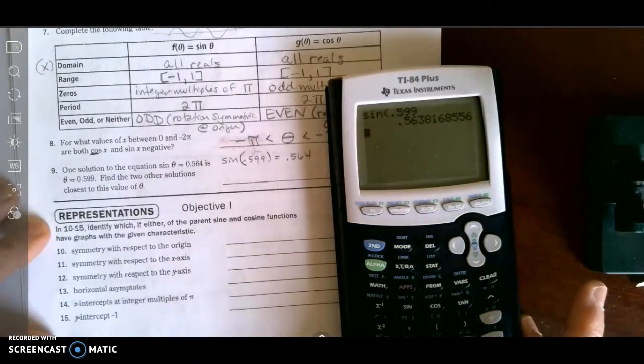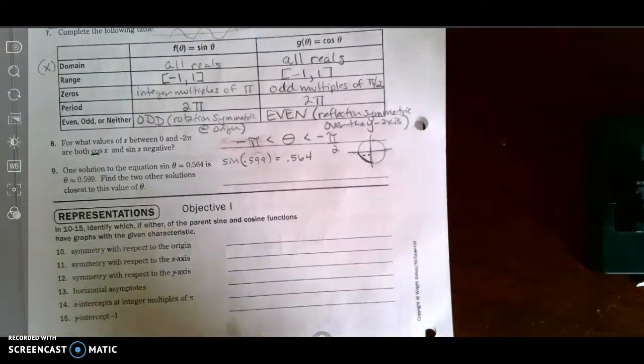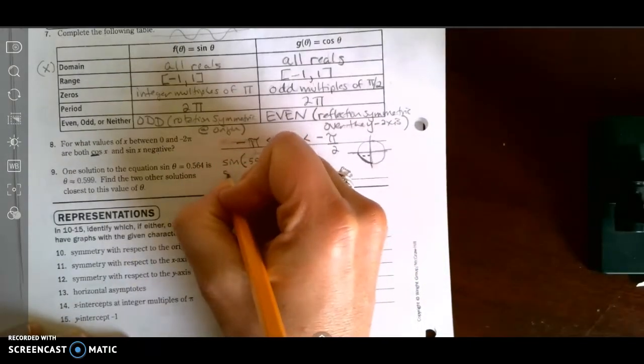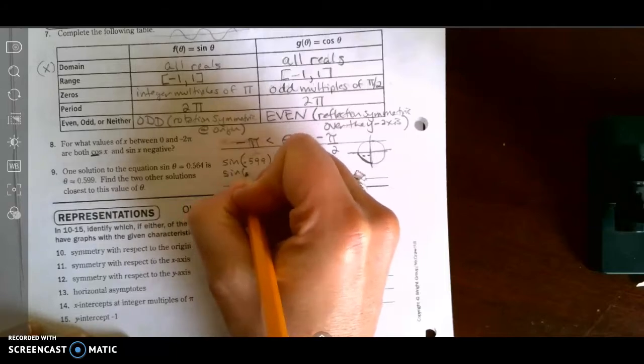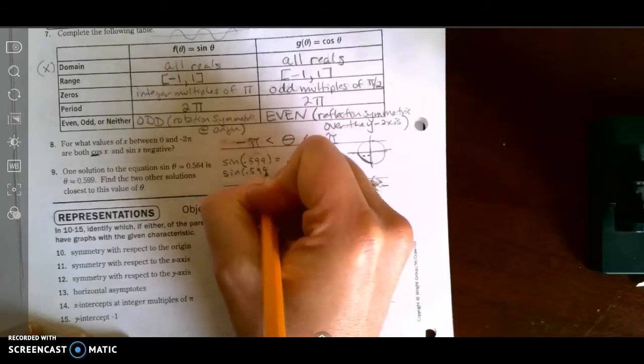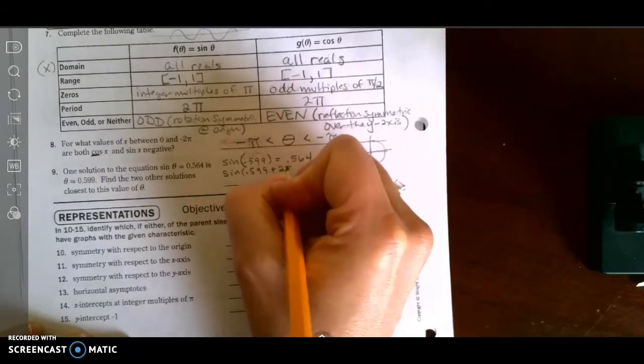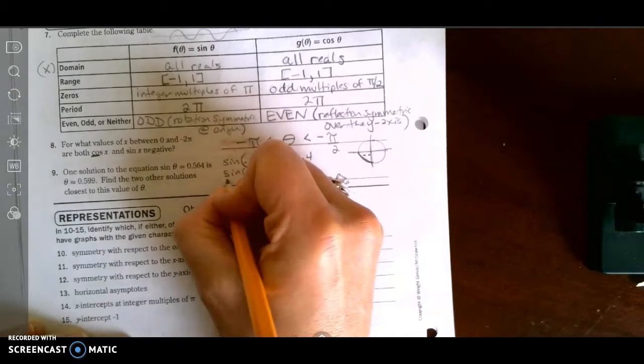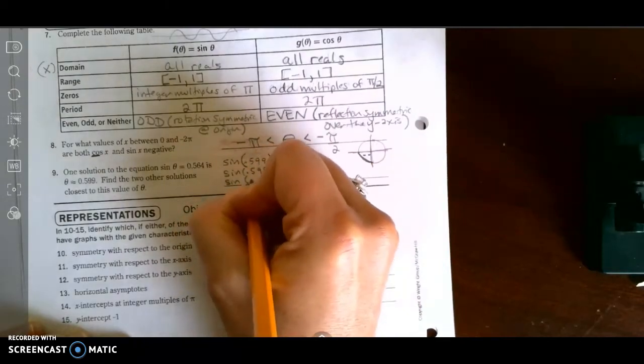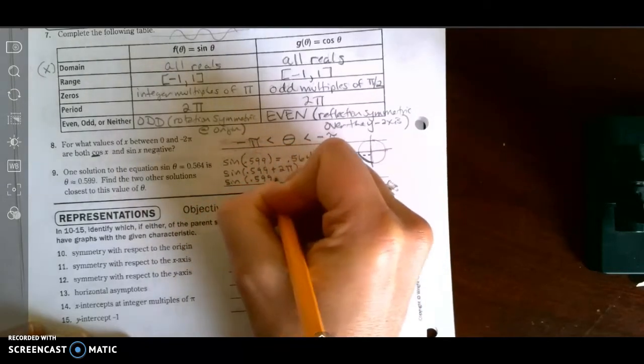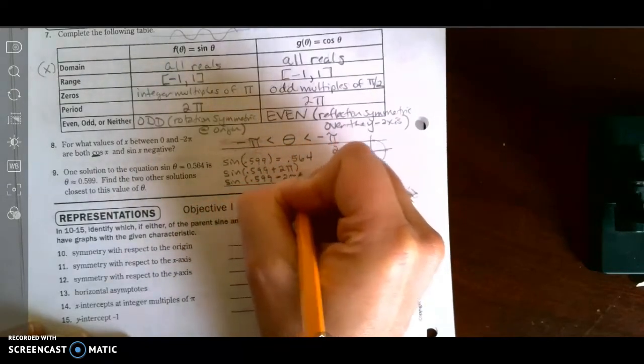Find two other solutions closest to this value. Well, remember, we can go around the circle again. So it could be sine of 0.599 and go around plus 2 pi. Or if I want them closest, I could do 0.599 and go the other direction, minus 2 pi.